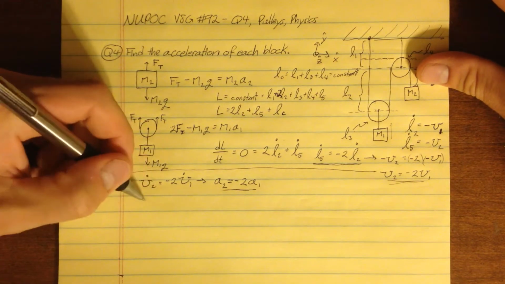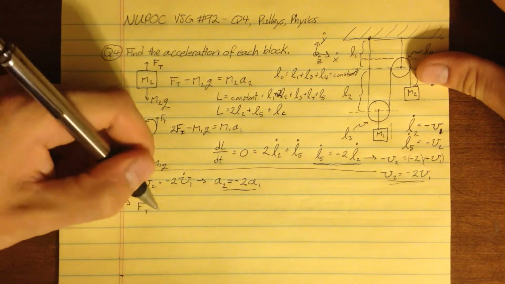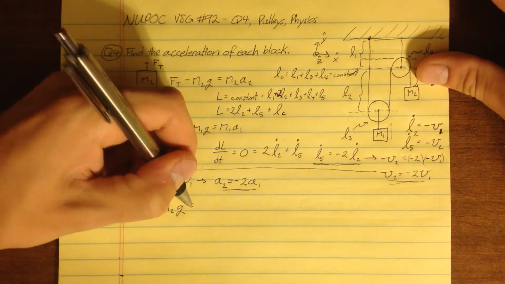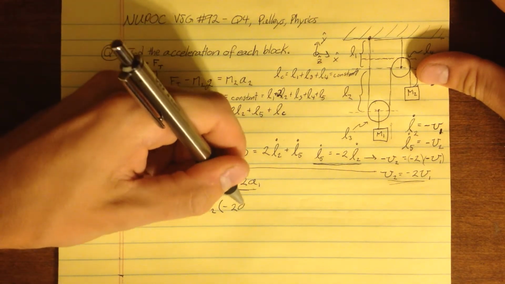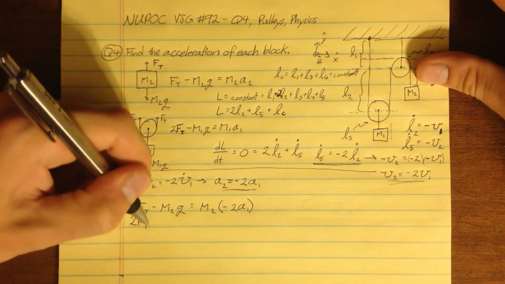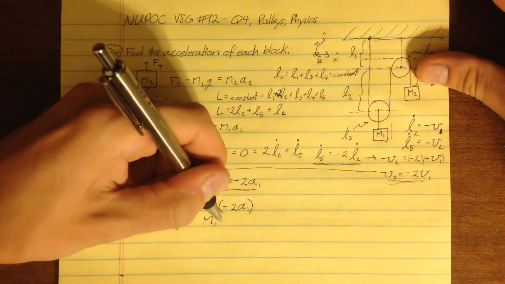If I write that out, we would have Ft minus m2 g equals m2 times minus 2 a1, and we have 2 Ft minus m1 g equals m1 a1.